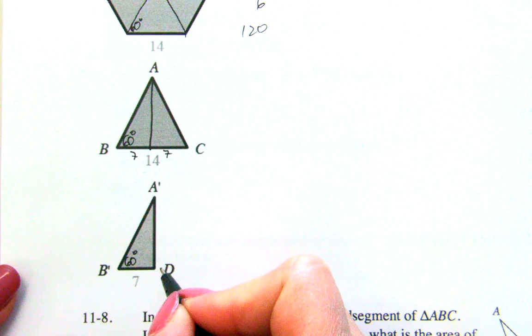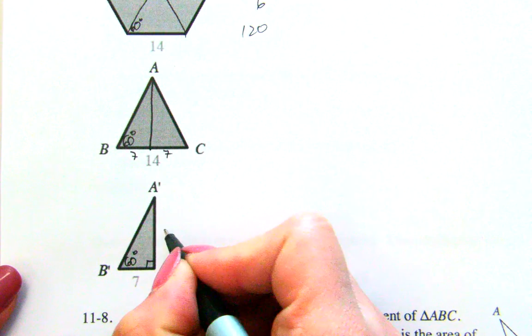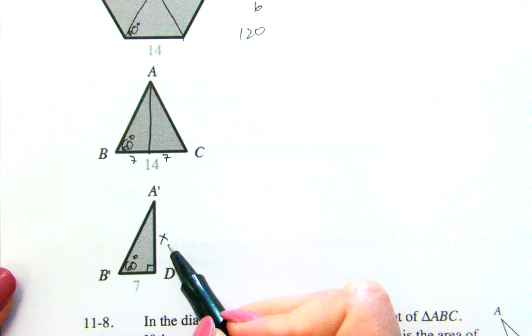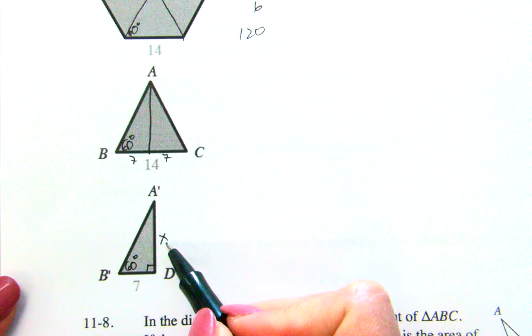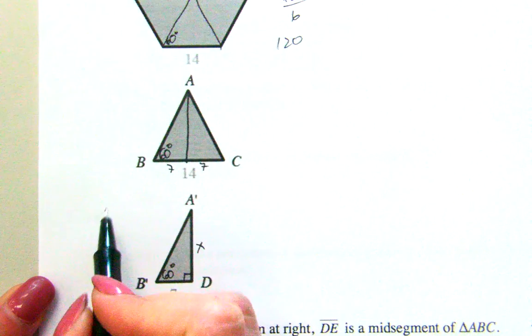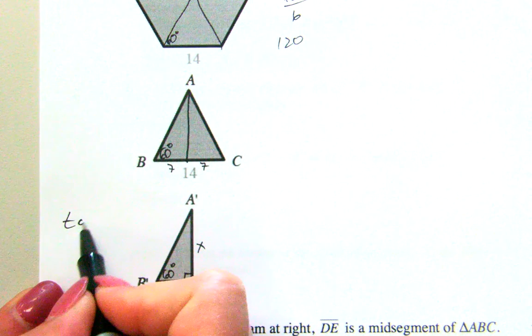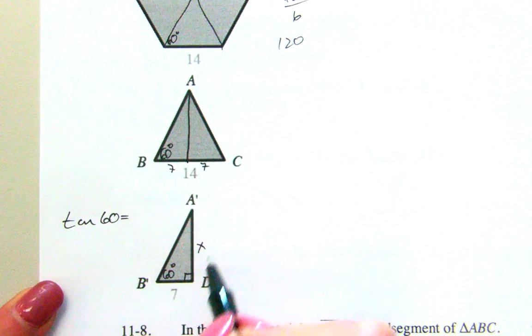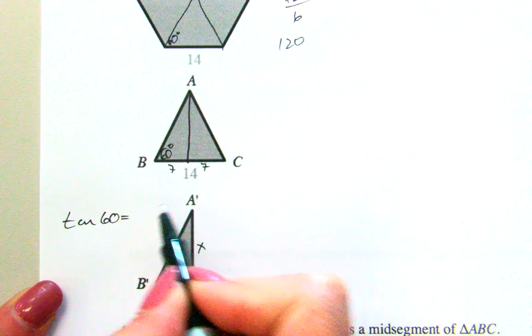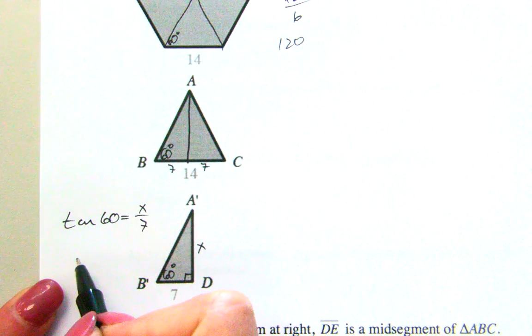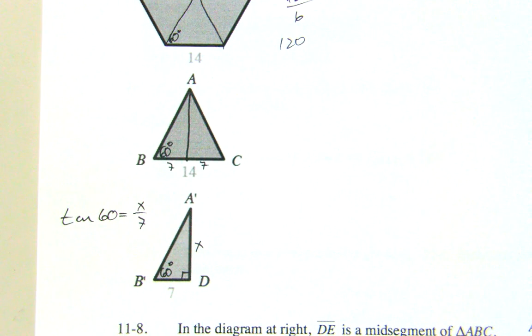7 is the base of this right triangle. You need to find the height, which is going to be a tangent function. So tangent of 60 degrees equals opposite over adjacent, so x over 7. I cannot remember my tangents well, I remember sine and cosine, just not tangents. Where's my calculator?